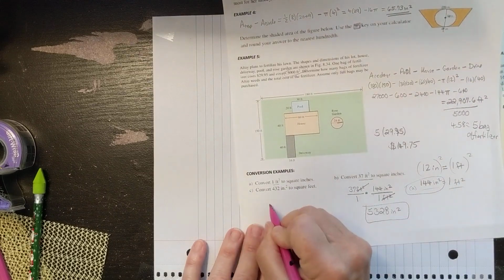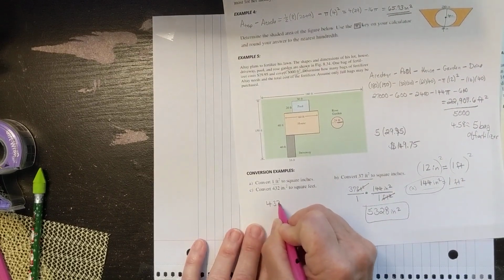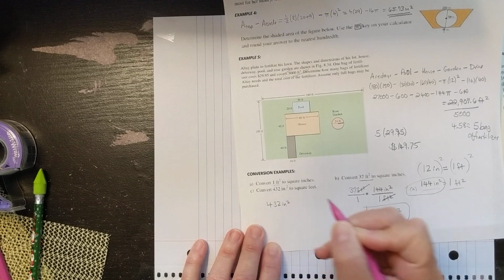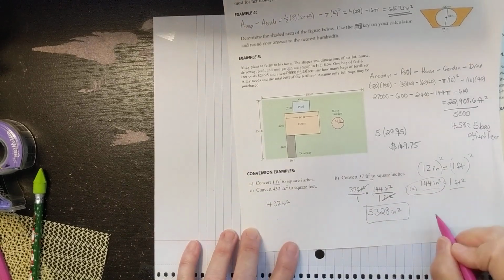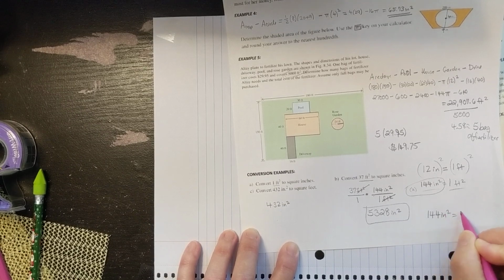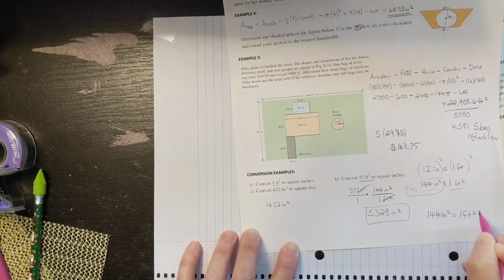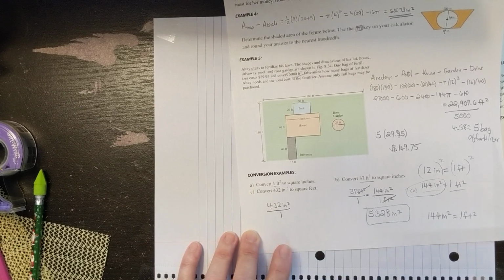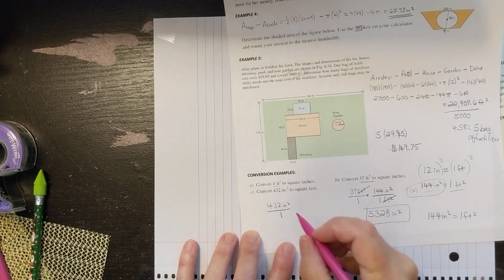Similarly, if they want me to convert 432 square inches to square feet, I have this new conversion factor that there's 144 square inches in 1 square foot. So I'm going to put this over 1 again, but this time I want it to turn into square feet.